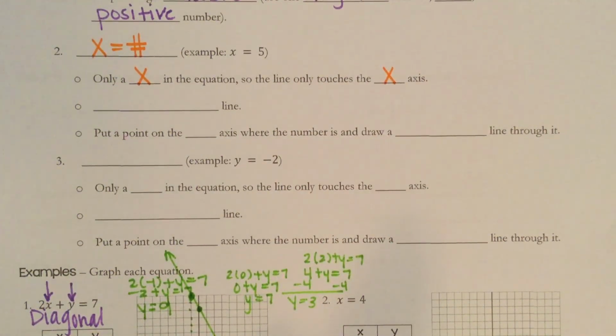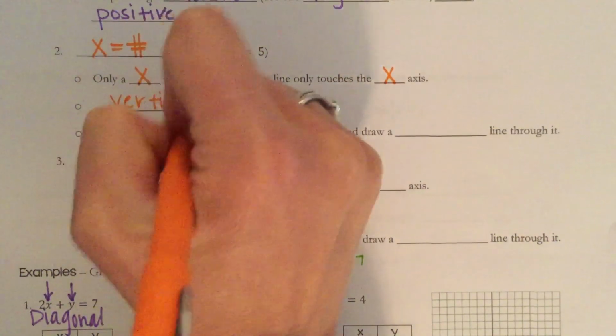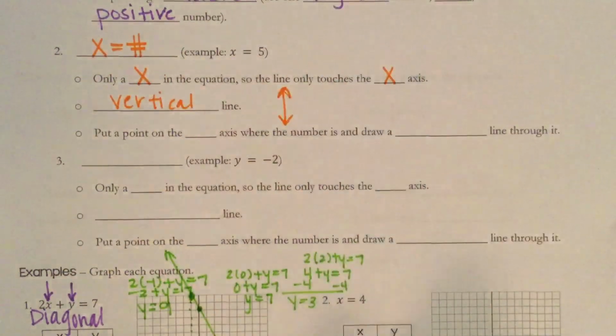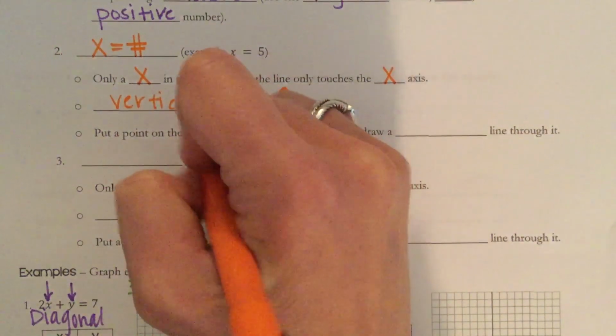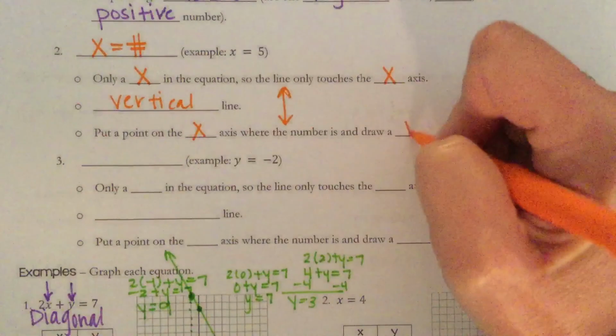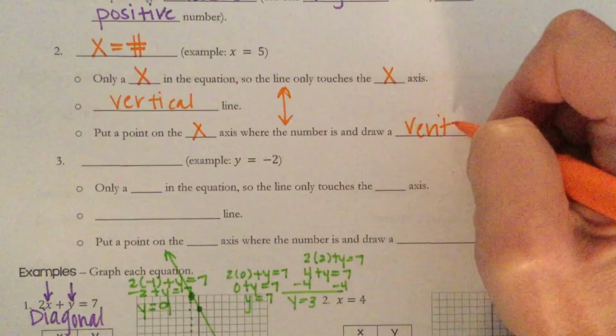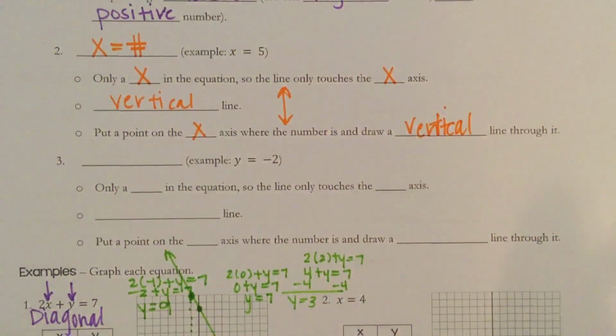If you visualize this, a line that only touches the x-axis is a vertical line. So one that looks like this. In order to graph these, you're simply going to put a point on the x-axis where the number is, and you are going to draw a vertical line through that point.